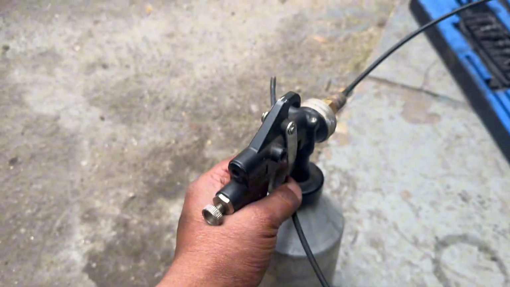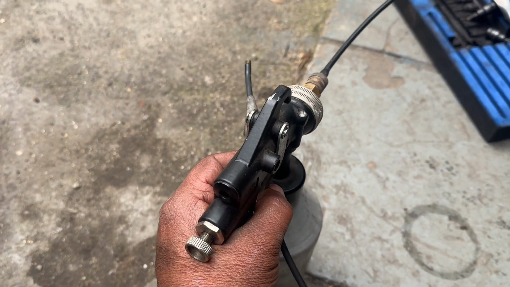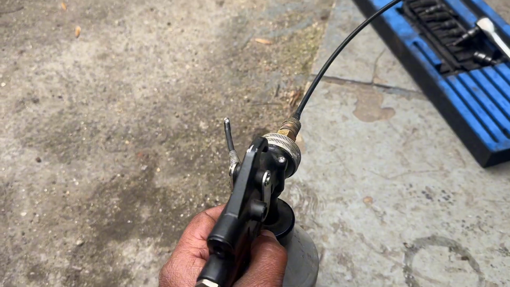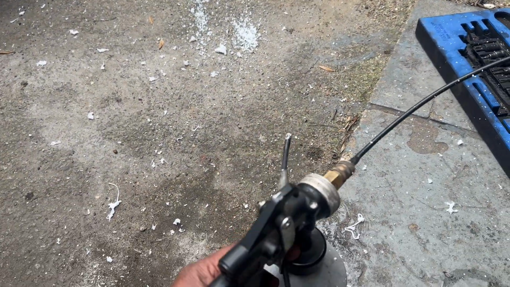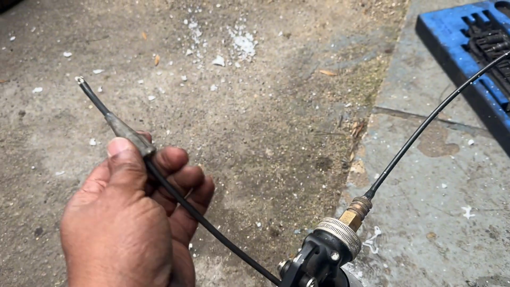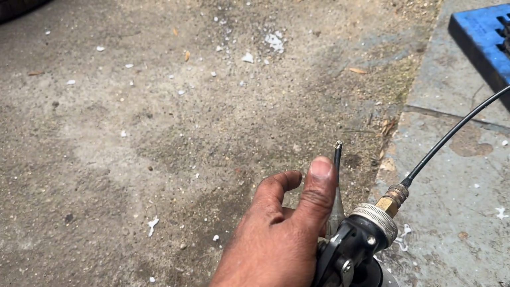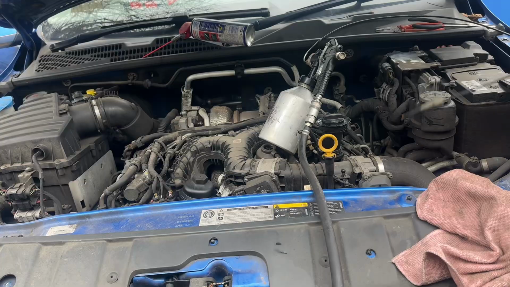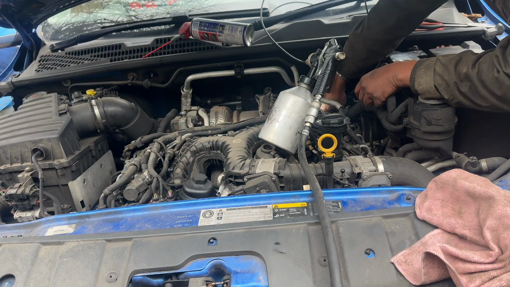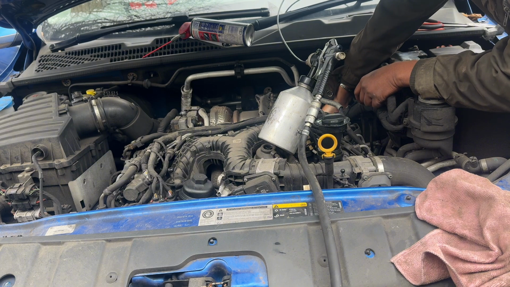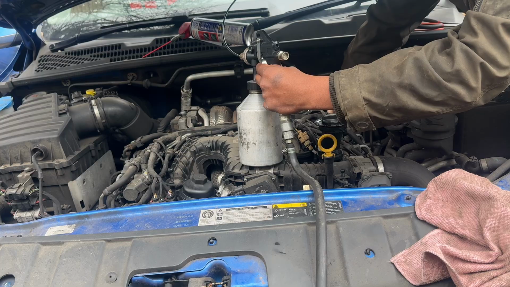chemical. Now I'm ready to inject the chemical. One liter of chemical there. See? Yeah. So I'm going to connect this injector to that hose. Then after that I'll inject all the chemical. Then I'll come back to you. I'm going to install this one to the pipe here. Then after that I'm going to inject all the chemical through the pipe.